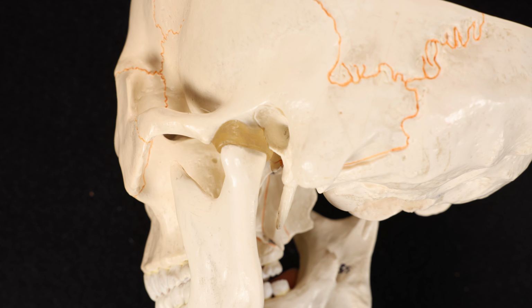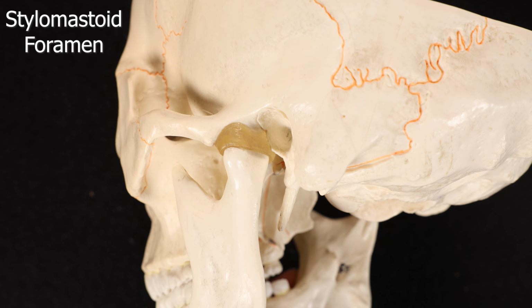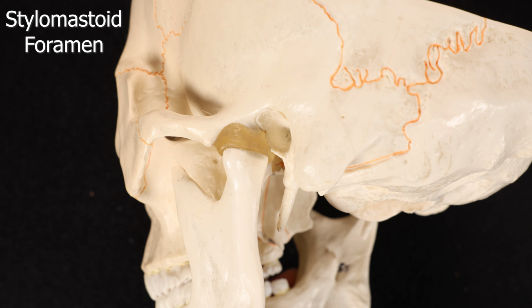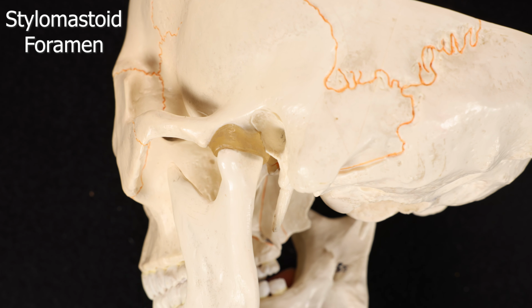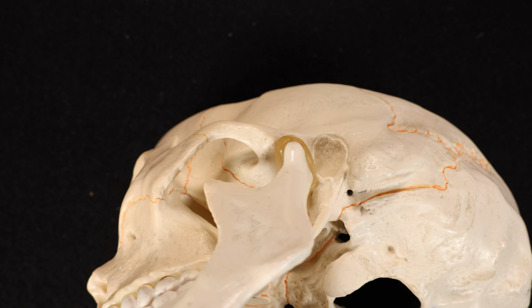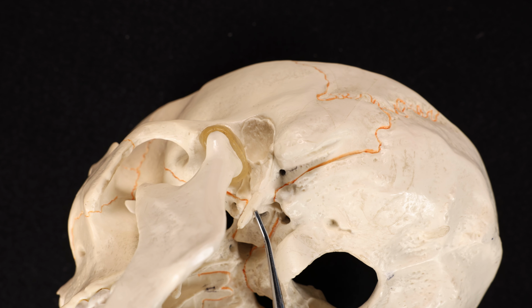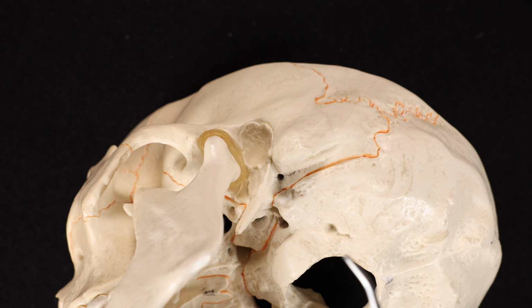But what we also need to find now is the stylomastoid foramen. Like the name implies, styloid, mastoid. So stylomastoid foramen is visible in between the two. Here's the styloid process. Here's the mastoid process.